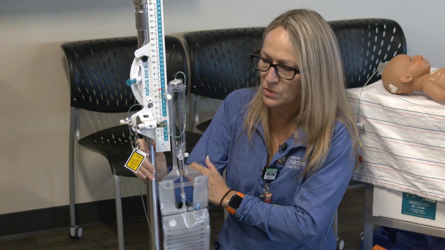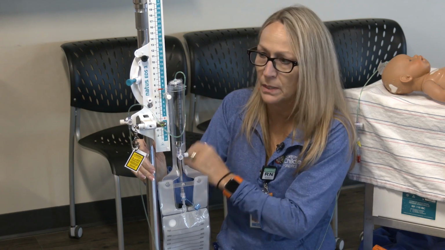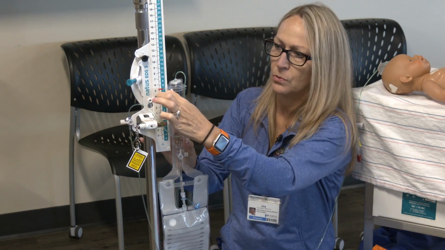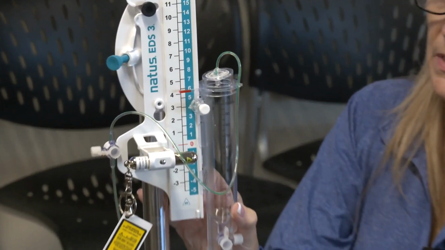So one way you can make sure it's patent, if you don't already see it dripping, is you can loosen this white screw and you can just slowly drop it down a little bit.